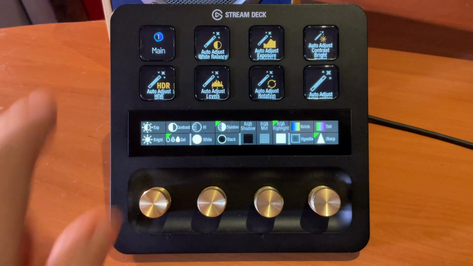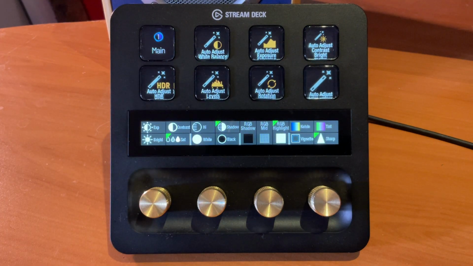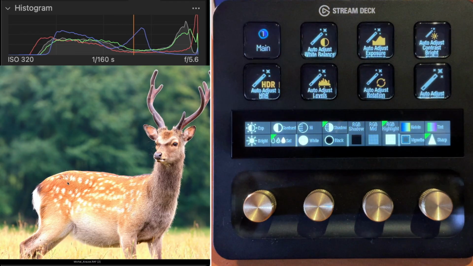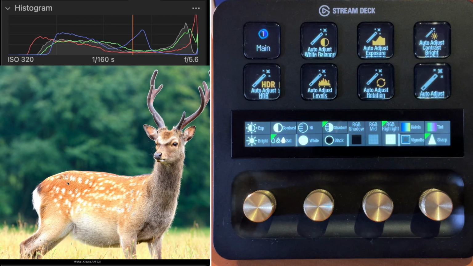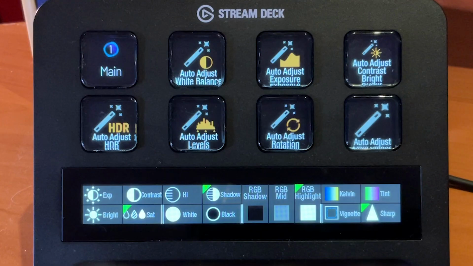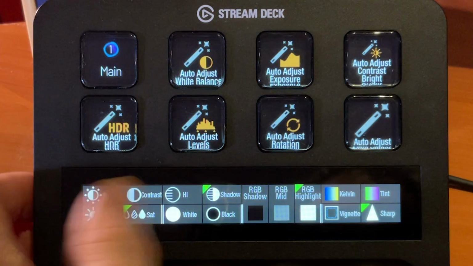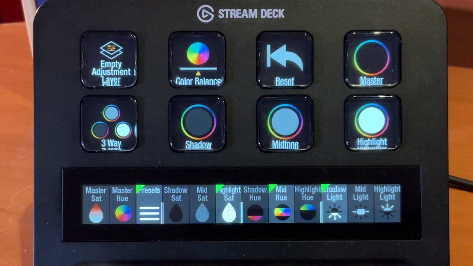And of course the keys on our dial 1 allow us some auto adjustments, so we can do an auto white balance, auto exposure, etc. Now if we swipe the dial screen to the left to get to page 2, we see we have a whole new array of colors here. Now this page is dedicated to the color balance controls. The controls in the dials work out of the box as well.